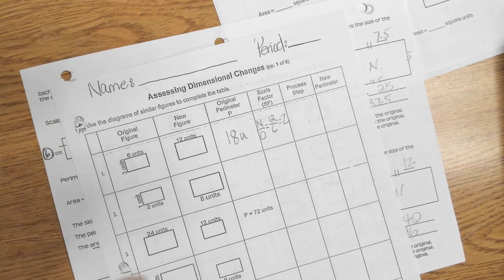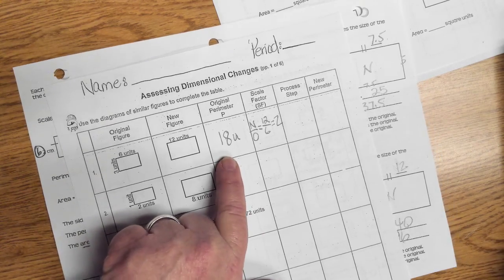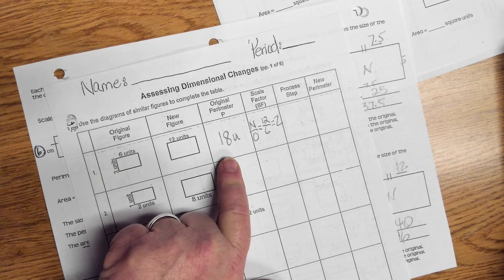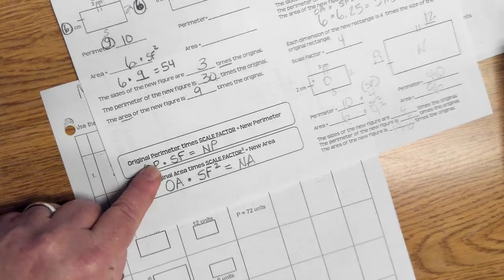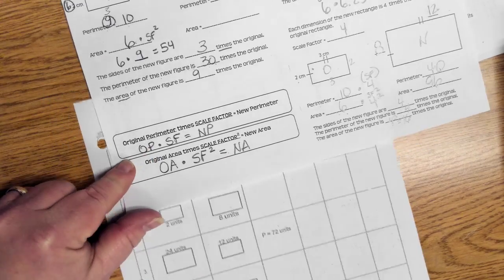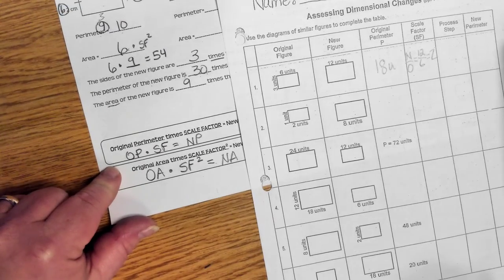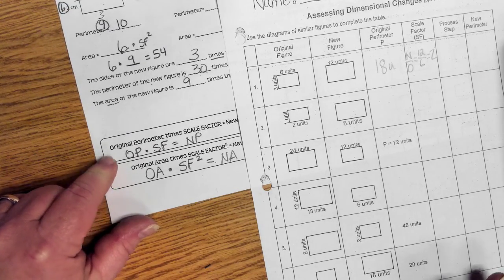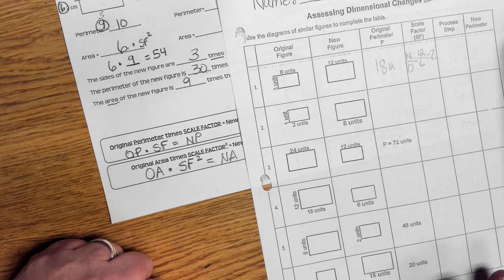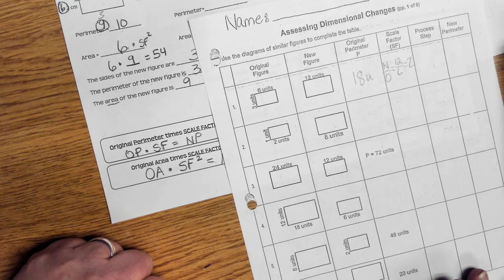So, Chris B, my process step is going to be to find the new perimeter. What am I going to do? What did that rule say right down here? What does OP stand for? Old perimeter.